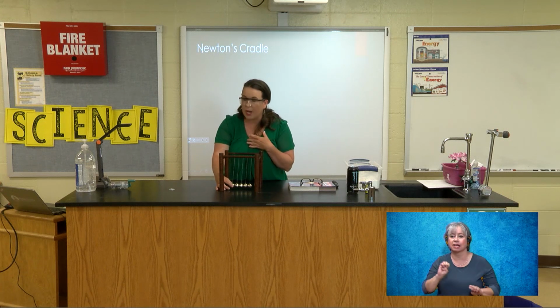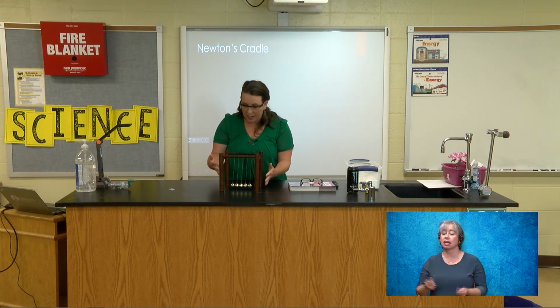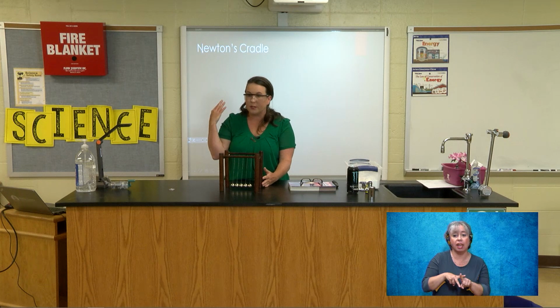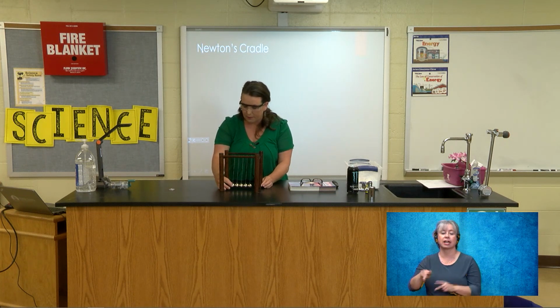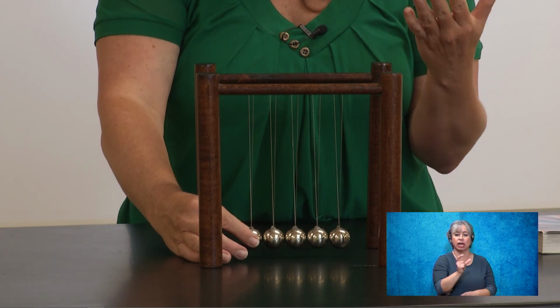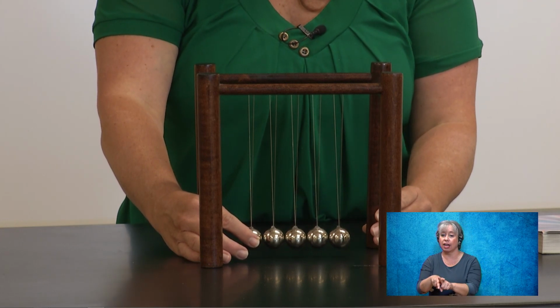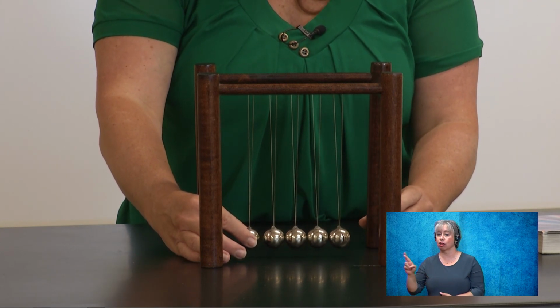Now I want you to try to apply what we have learned with the roller coaster interactive and the types of energy that we've had to our Newton's Cradle. So if you think about what we've talked about, I'm going to take the ball on the right-hand side and I'm going to lift it.